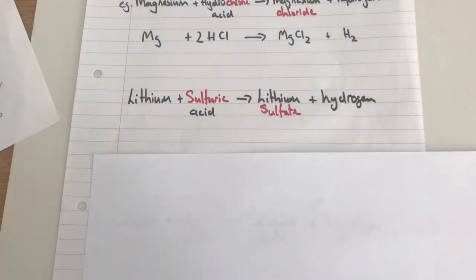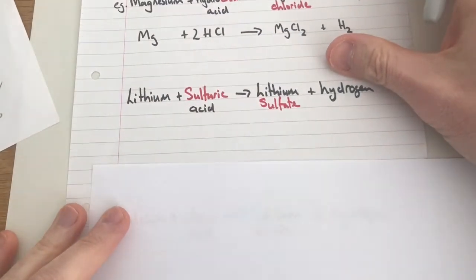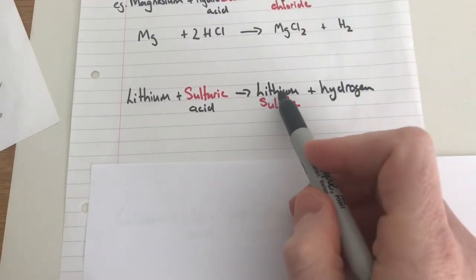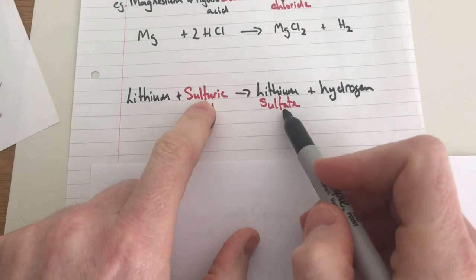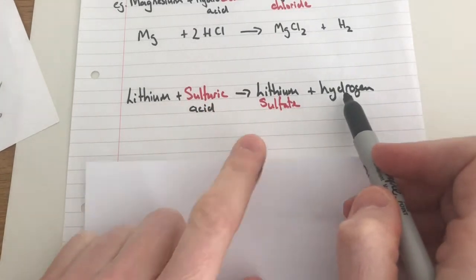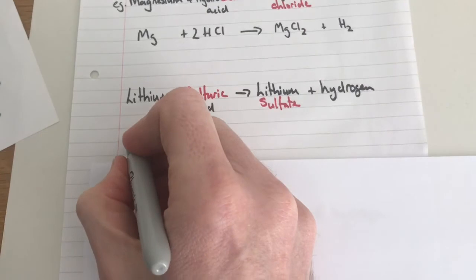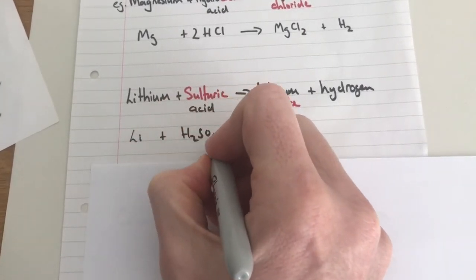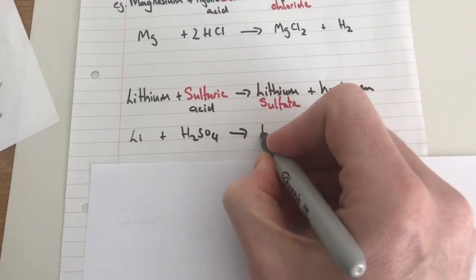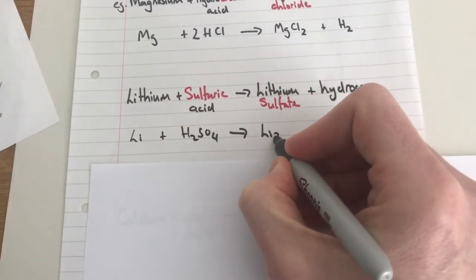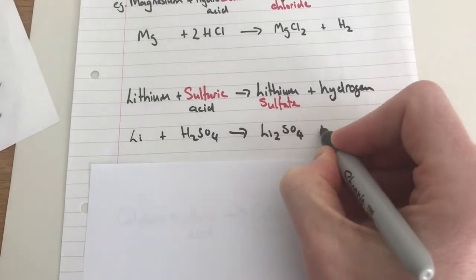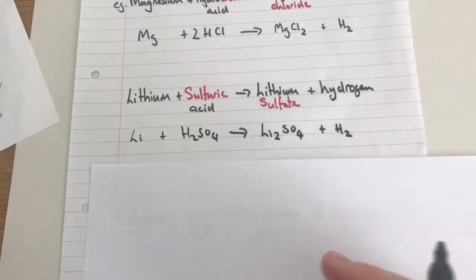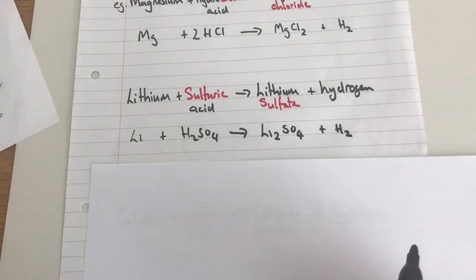Okay, here are the answers to the ones you should have already tried. So the first one was lithium plus sulfuric acid. The name of the salt is going to be lithium sulfate, because sulfuric acid makes a sulfate salt, and that will release hydrogen. In terms of the balanced equation, we have got lithium and sulfuric acid. Lithium sulfate is going to be Li2SO4 and hydrogen. Again, if you're unsure how I've done this, please go and watch that video on finding formulas. That will really help you.